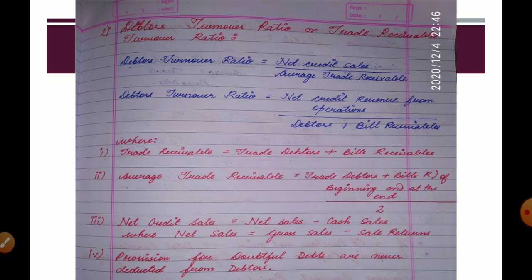Debtors turnover ratio is also calculated with net credit revenue from operation upon debtors plus bills receivable. How do you calculate trade receivable? Trade receivable is debtors plus bills receivable. Average trade receivable is divided by 2.